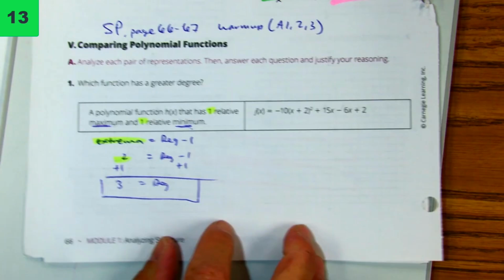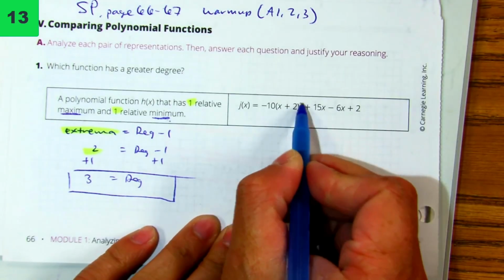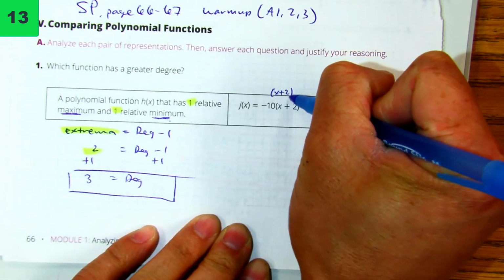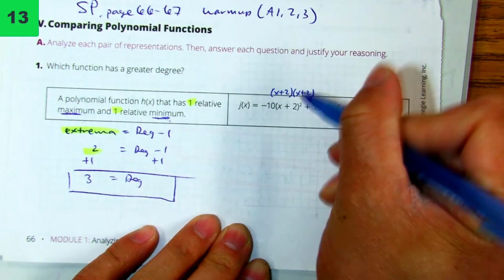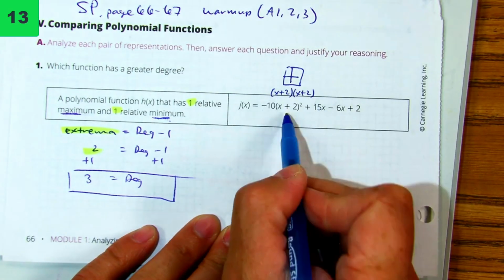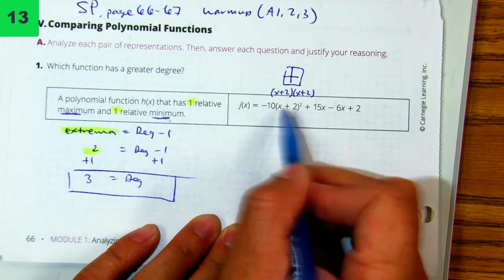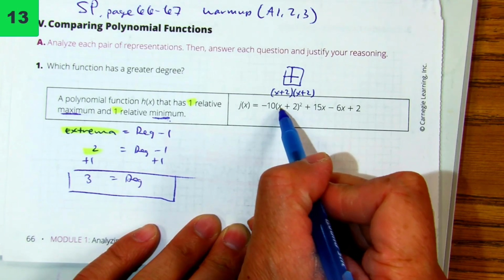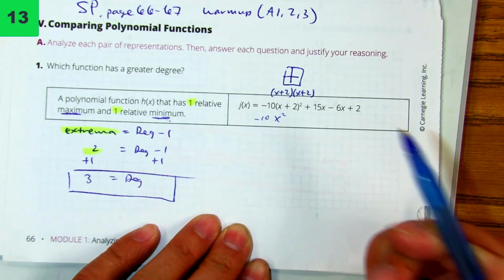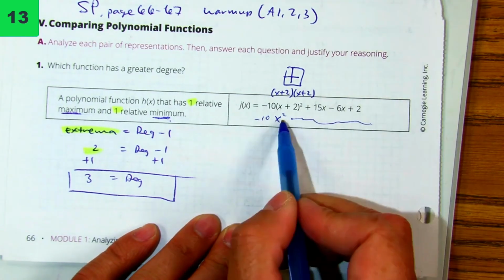On j of x, it says negative 10 times (x plus 2) squared plus 15x minus 6x plus 2. Now, the long way of doing the problem is if you expand it, there's 2 of them, and then you would multiply those using a box, and then you would multiply by negative 10 and add 15x minus 6x and add 2. That's a lot of work. The easiest way is just recognizing that it's going to be x squared and a negative 10. So, yes, you're going to have a bunch of other stuff in the polynomial, but the highest degree there is a 2.